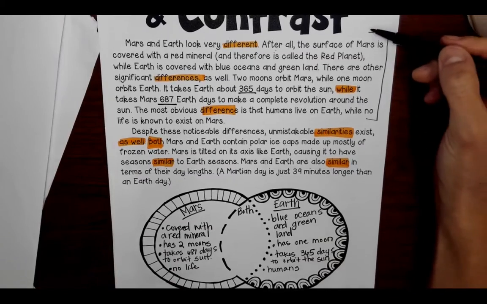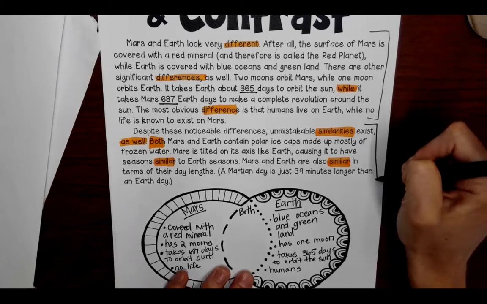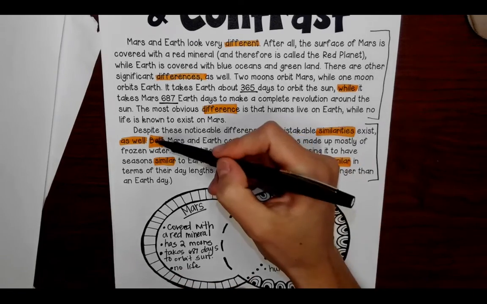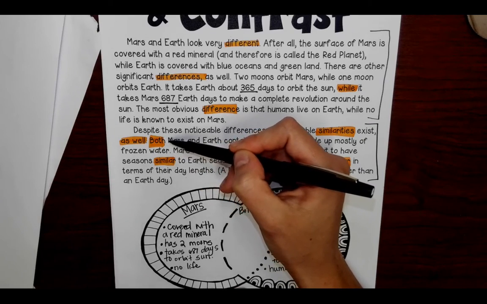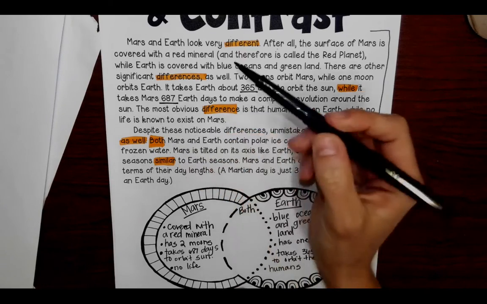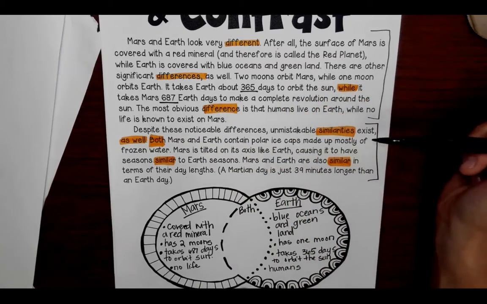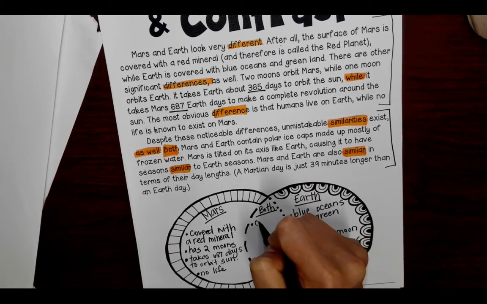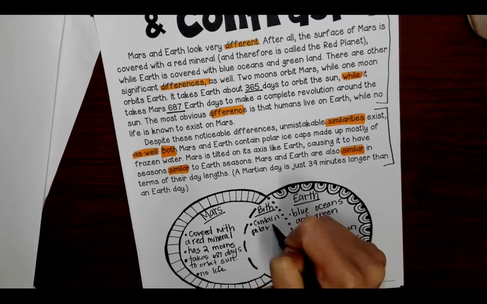Now, like I said earlier, the first paragraph mainly talked about the differences, and the second paragraph talks about the similarities. So one of the main key words that you'll see in the second paragraph is both and similar. It already says right here, both Mars and Earth contain polar ice caps. So you could just write, under both, contain polar ice caps.